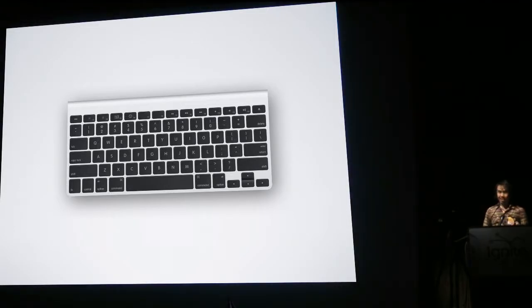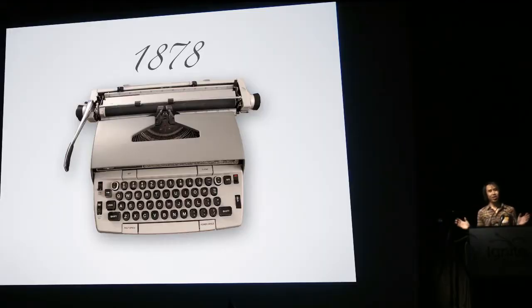And let's talk about the present. This is what most of you use every single day. And this is what a large majority of you use to make your money, right? Yet, this interface hasn't changed for its entire history.